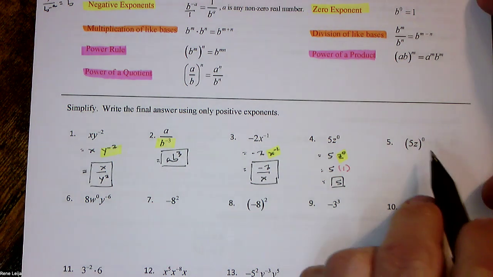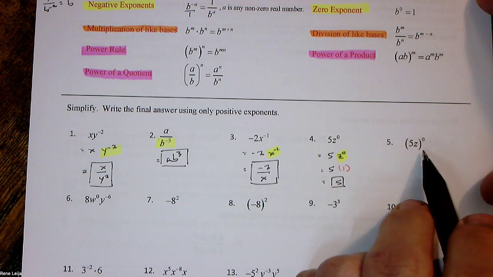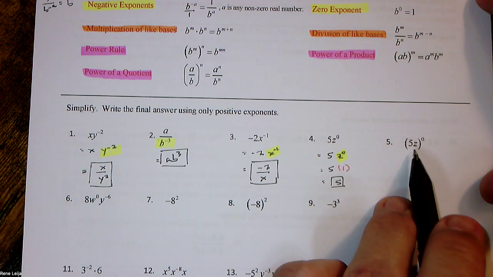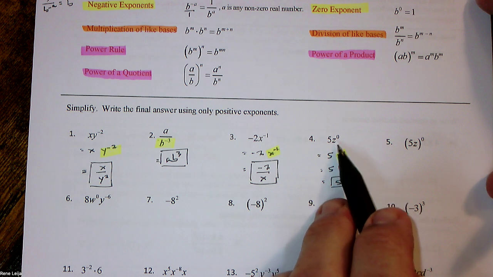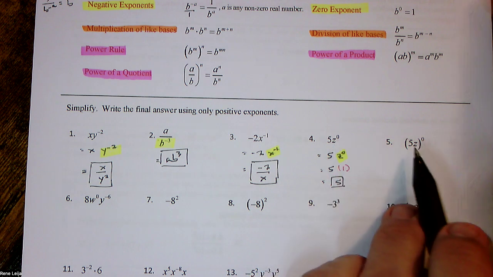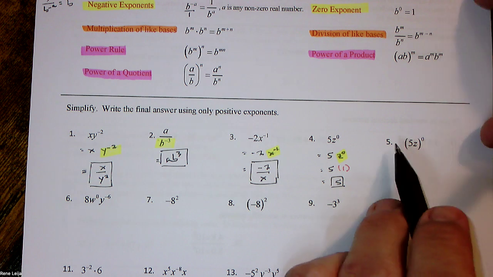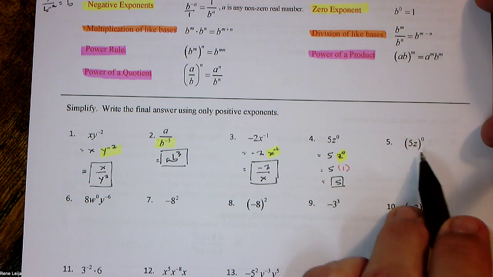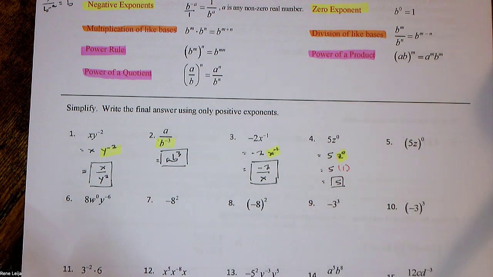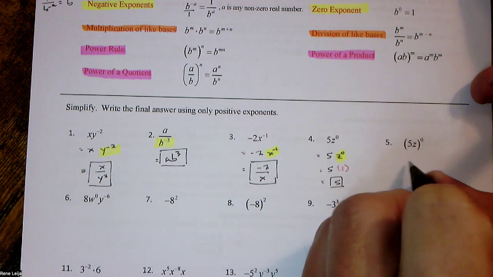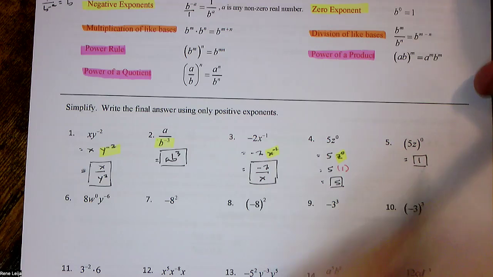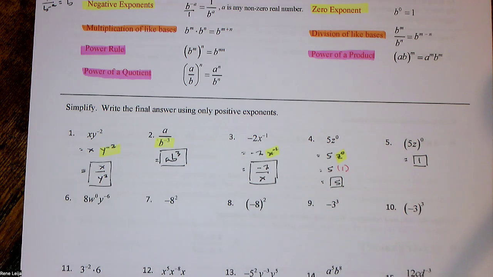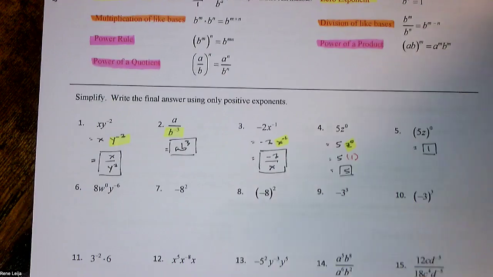Okay. Now, number 5 is different because look at the difference between 4 and 5. In 4, the 0 exponent is only touching the z. But in 5, the 0 exponent is touching all of it. Okay. So since that's the case, this is just going to be a 1. All right. So that one can be tricky. So you got to be really careful with that.